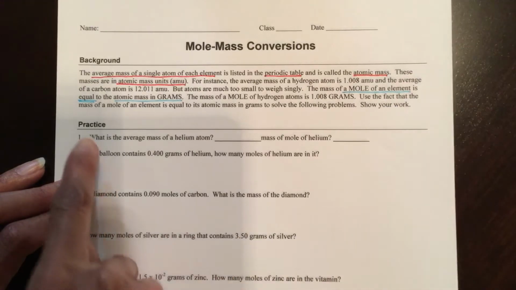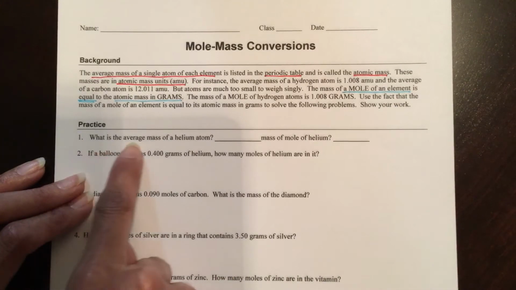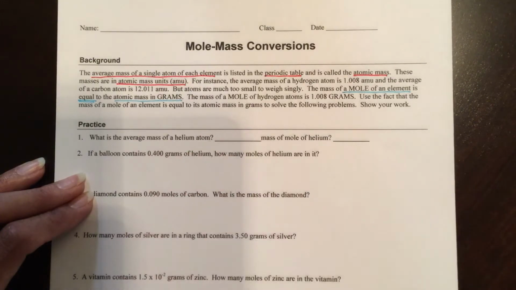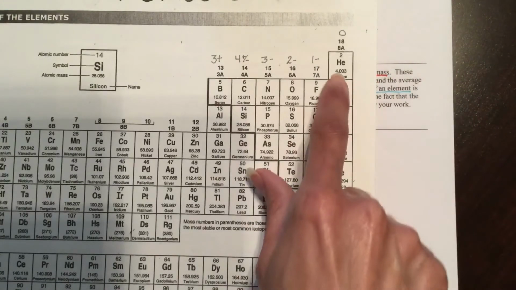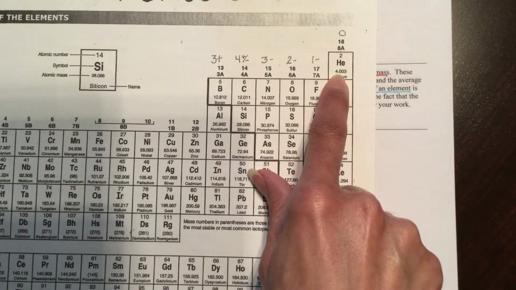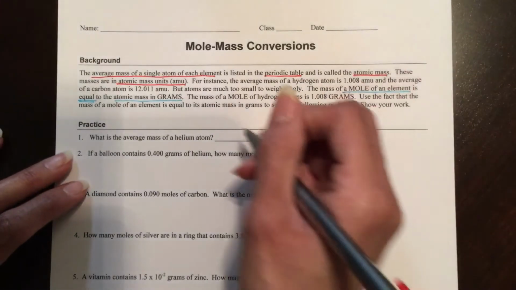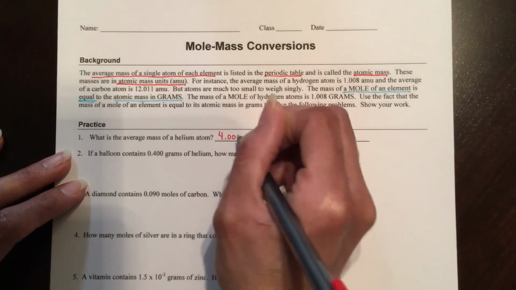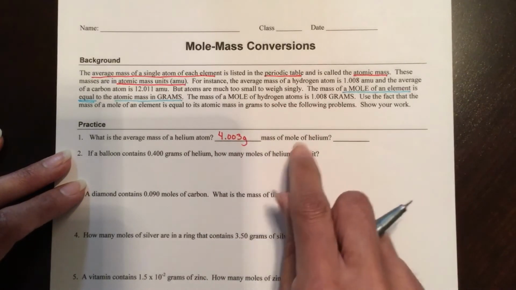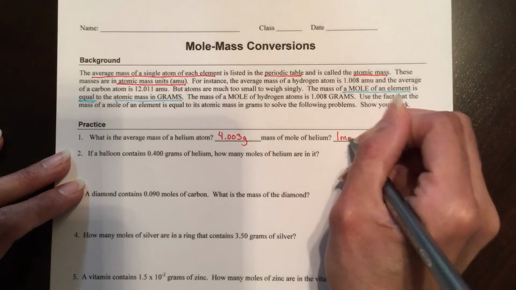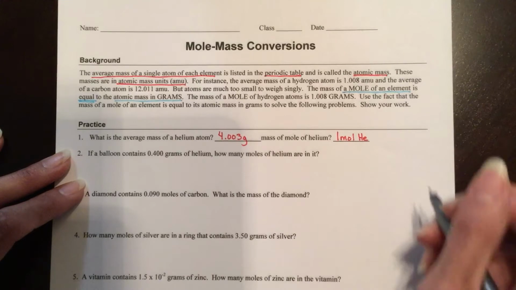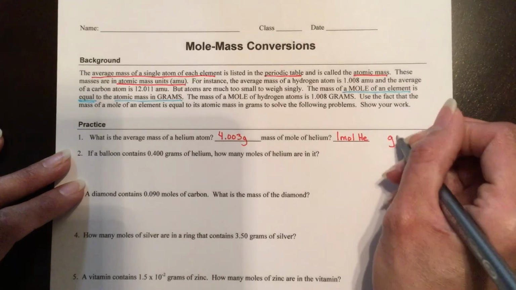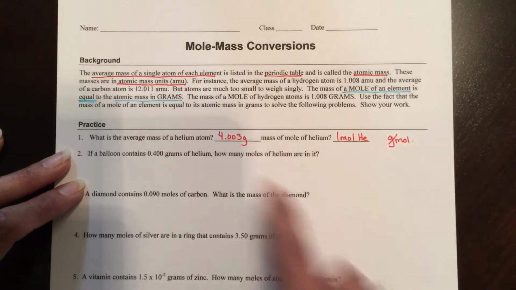Okay, so we're going to start off with question number 1. What is the average mass of helium in the atom? So we're going to get our periodic table. We look for helium on the top right, and it's 4.003. So we write in 4.003, and I'm going to put grams. How many moles? For every 1 mole. And this goes back to when we're doing the mass of a compound. We always put grams per mole at the end. That's why. Okay?